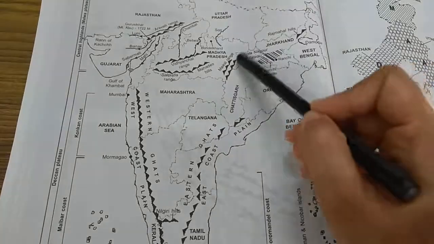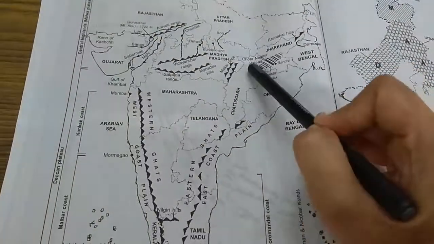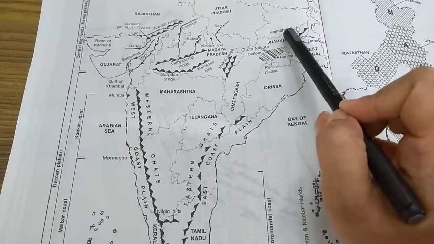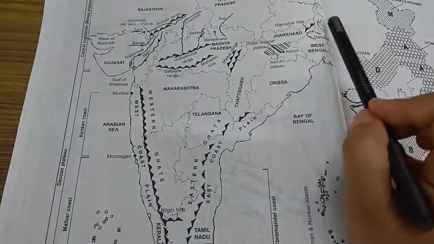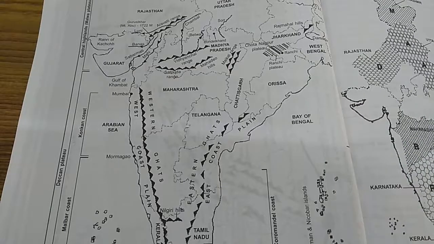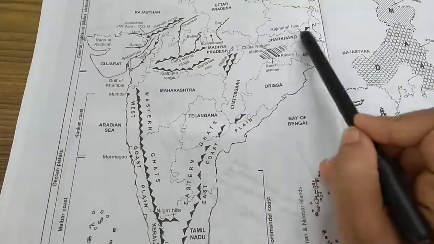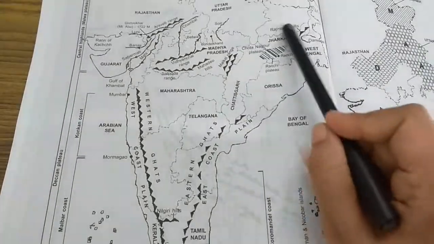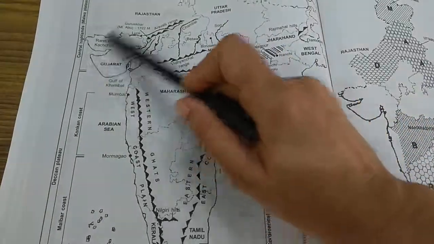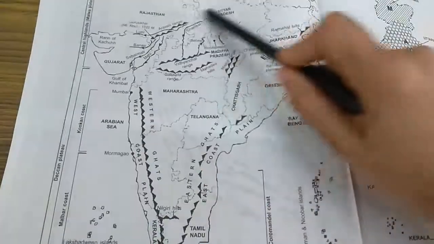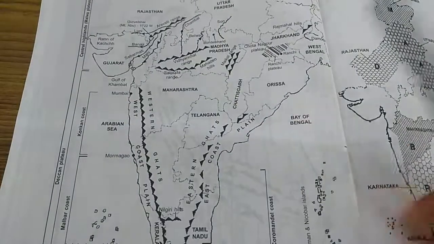So over here is Chota Nagpur, can you see this Chota Nagpur? So this is the Rajmahal Hill. Now you know it is towards the northeast. Now, it also includes the Ranchi Plateau. You see Jharkhand over here. So students, these are also included in the Ranchi Plateau. So you got the idea. This is all that we saw right now about the Malwa Plateau.